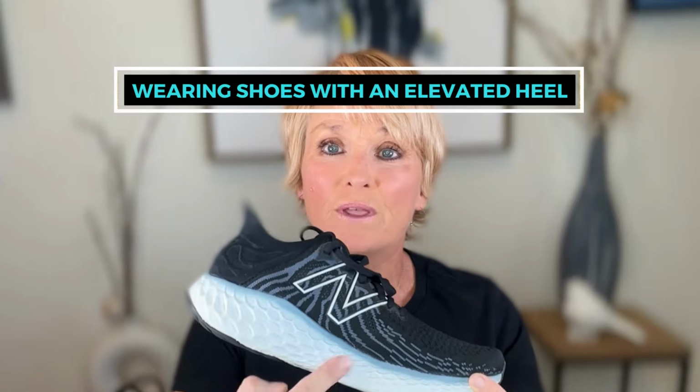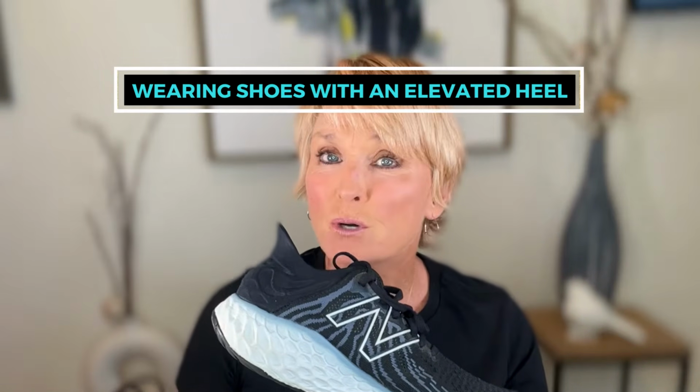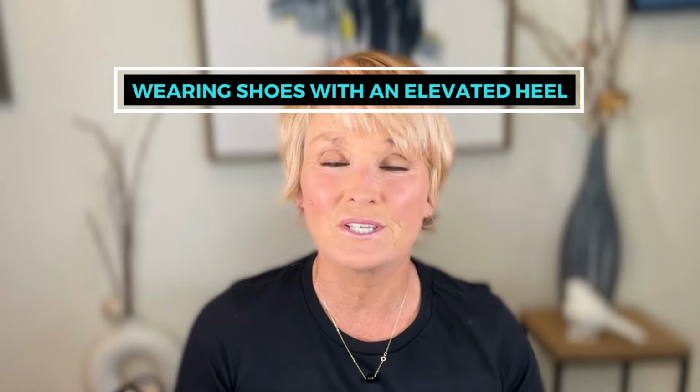I mentioned earlier that I wanted to share with you the 2 most common causes of calf muscle tightness that can restrict your ankle mobility. The number 1 cause is wearing footwear with an elevated heel. Most conventional footwear has this damaging feature. And I'm not just referring to women's high heels. It is present in casual shoes, men's shoes, and even running shoes.